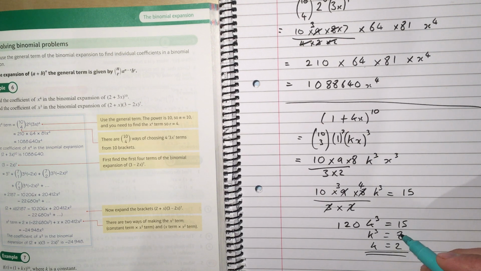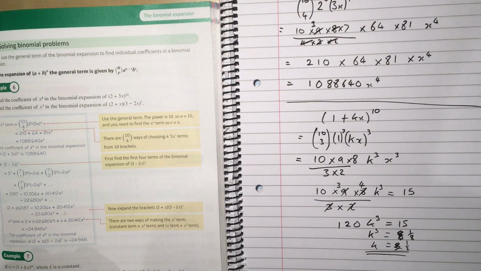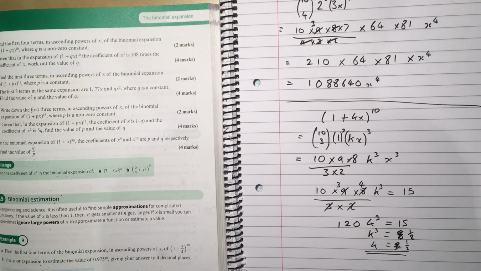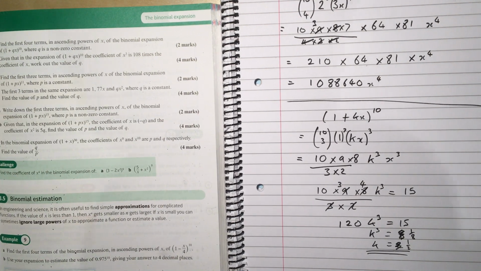k cubed doesn't equal 8, does it? k cubed equals 1/8. So k equals 1/2. There we go, my little mistake. So that's the sort of question they can ask us. And that leaves us with just section 8.5 to go, which I'll do in the next video.